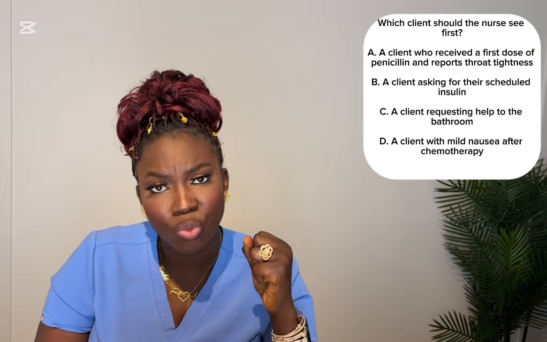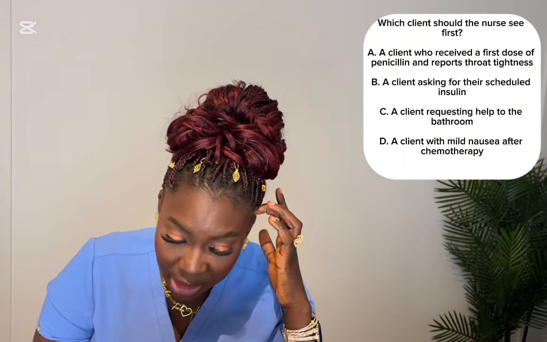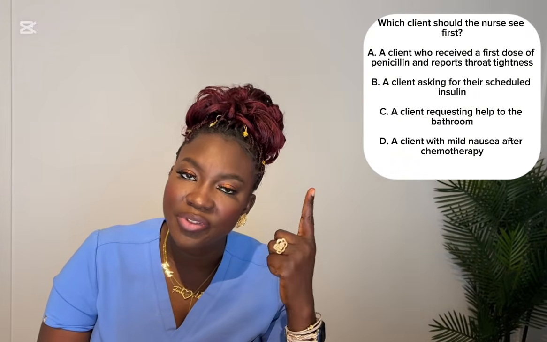Now, a client asking for their scheduled insulin. Insulin is important, but it can be given to them later after you've attended to the one that needs urgent and immediate emergency care. A patient with signs of airway compromise needs to be attended to first. Now, a client requesting help to the bathroom, this can wait, it's not urgent. And D, a client with mild nausea after chemotherapy. Nausea is expected, I've said it before, and it's managed, so it's not life-threatening.